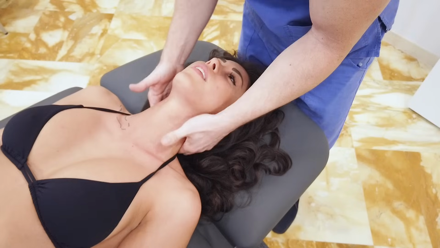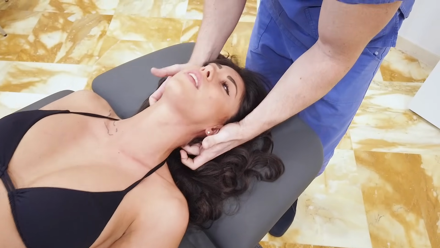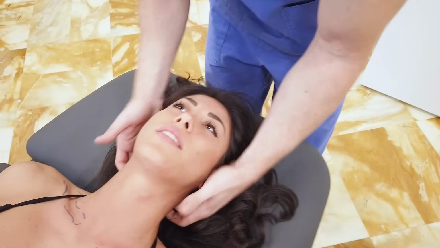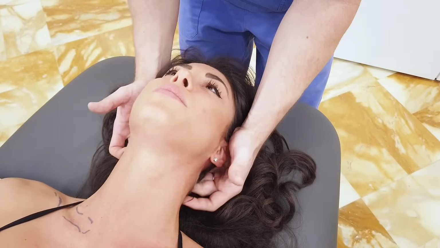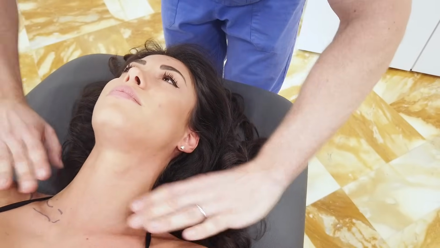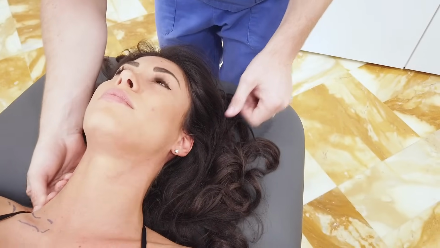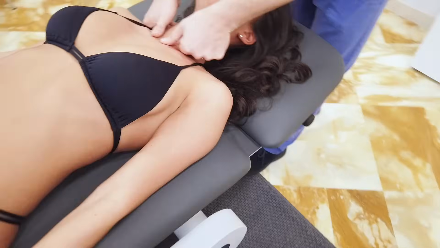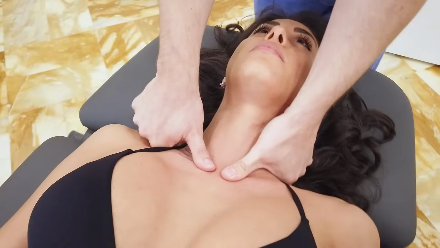I check again. It's very important to make a test after our techniques, and I already made all my job on the neck. Now we have to work on the rest. So you remember we explained about the clavicle and, for example, the 4th rib. So let's work on the clavicle. I will check the clavicle.